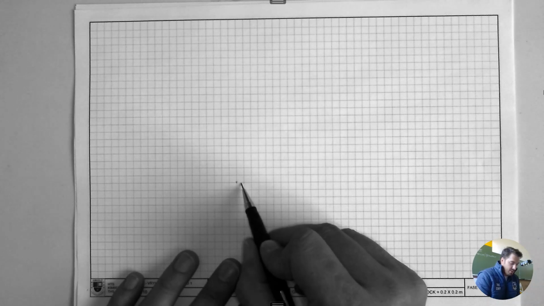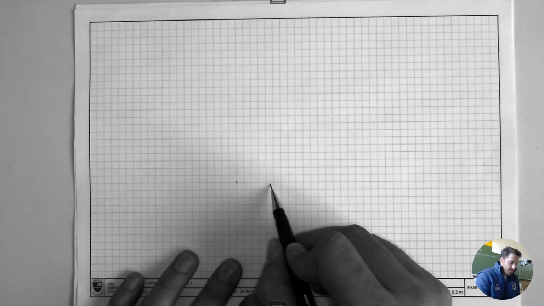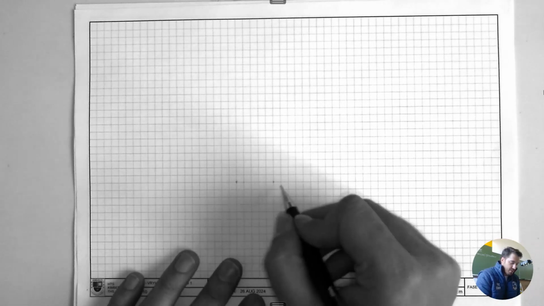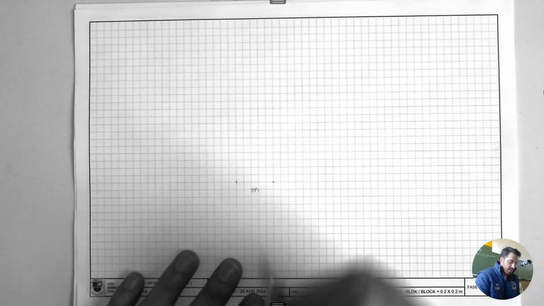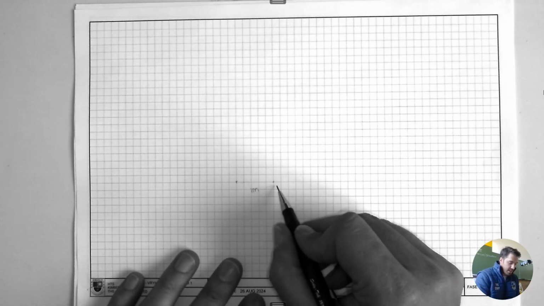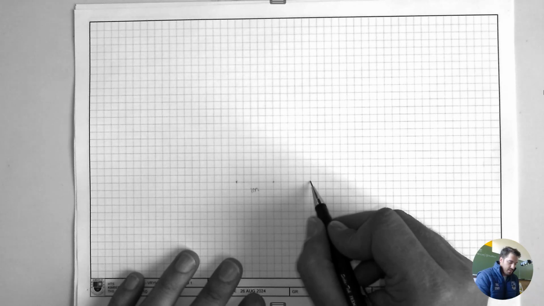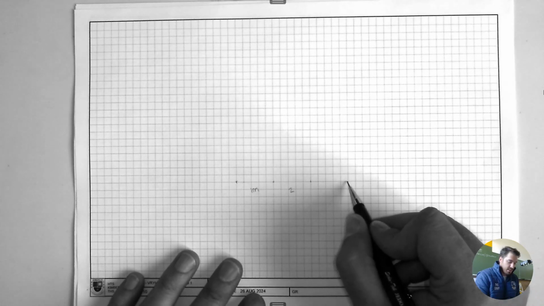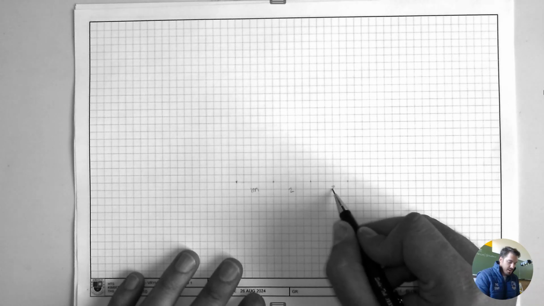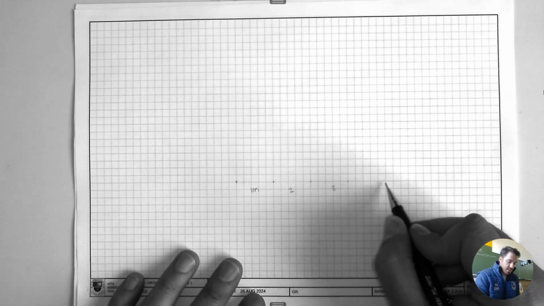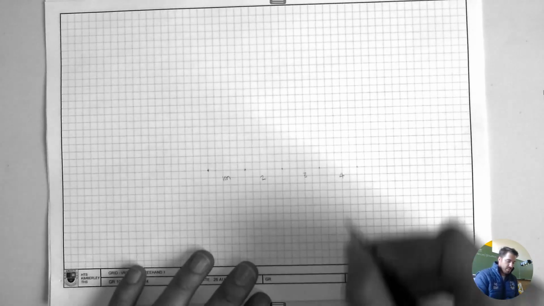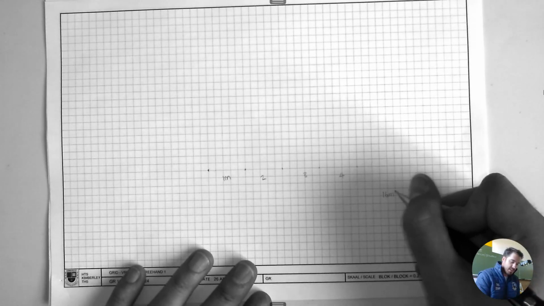So if you take 2, 4, 6, 8, 10, that point there, from here to there, it's 1 meter. Then it's 2, 4, 6, 8, 10. That's 2 meters. 2, 4, 6, 8, 10. That's 3 meters. 2, 4, 6, 8, 10. That's 4 meters. Okay, so your drawing has to be 16 meters squared.